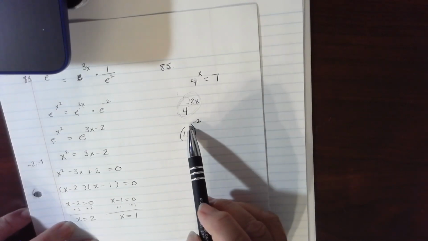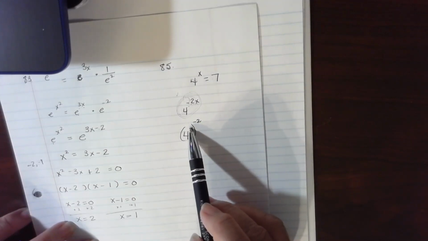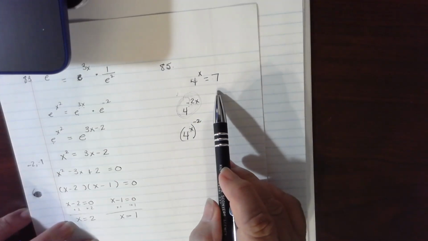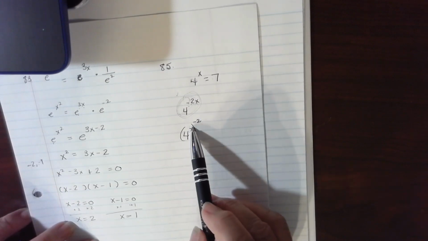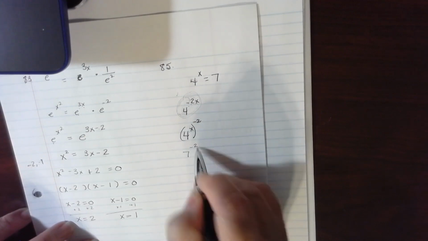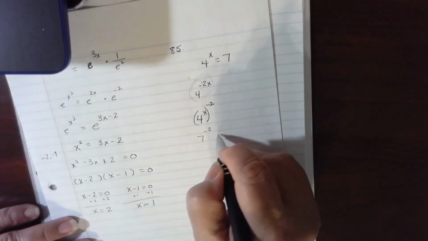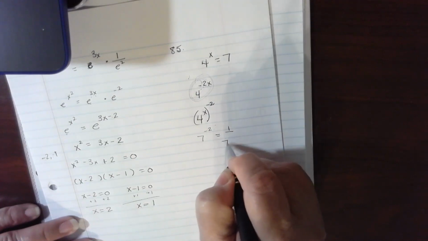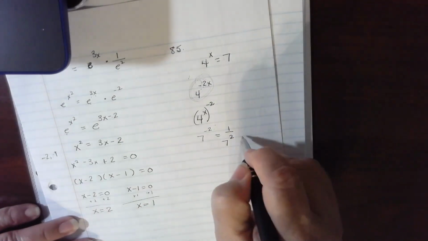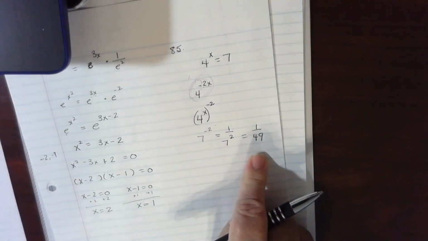Okay? Well, the top line tells me that 4 to the x is equal to 7. So if 4 to the x is equal to 7, then this becomes 7 to the negative 2. And using that same rule again about negative exponents, 7 to the negative 2 is 1 over 7 to the positive 2, which is 1 over 49. And that would be the answer to that one.